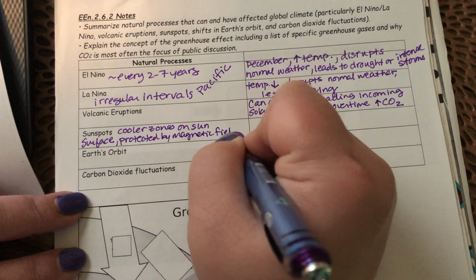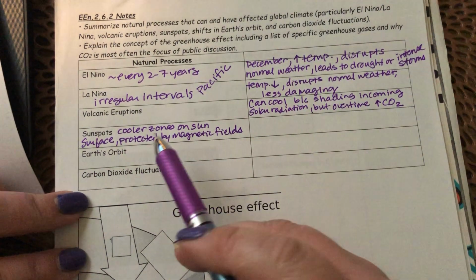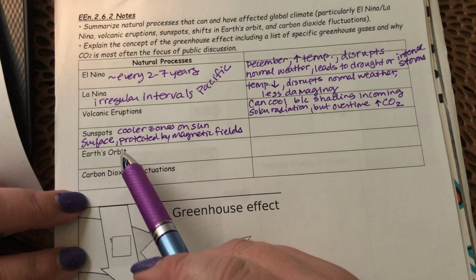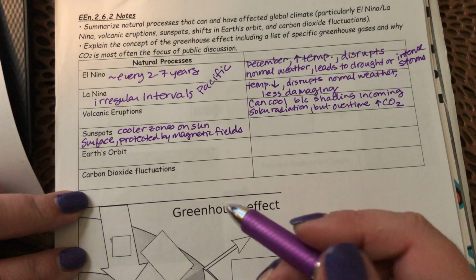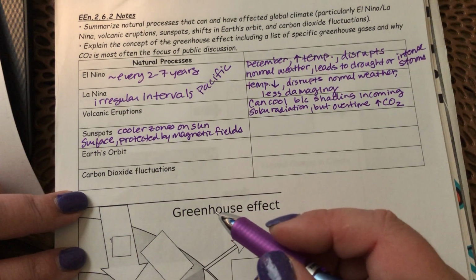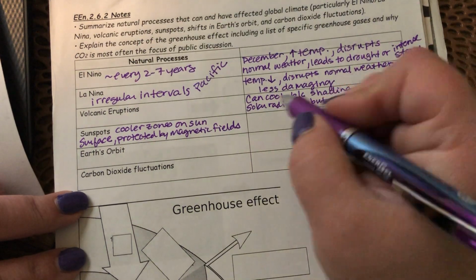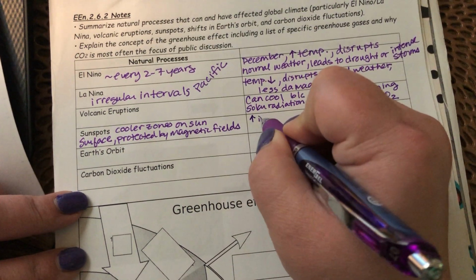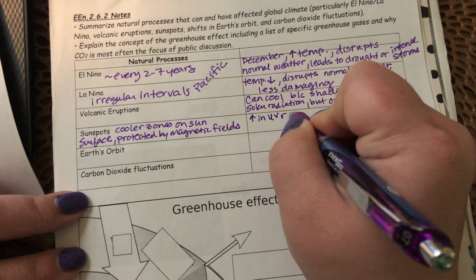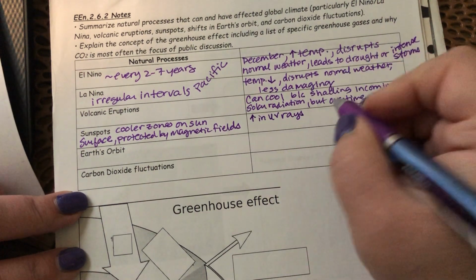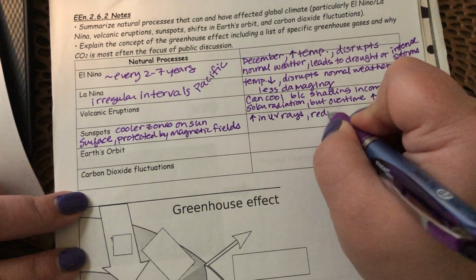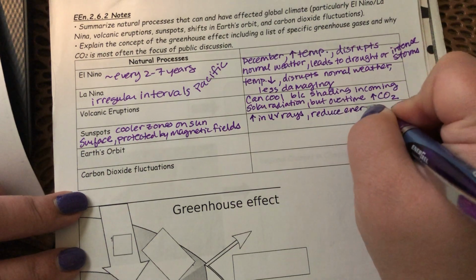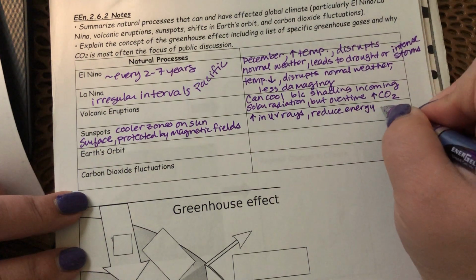It's kind of interesting, so I suggest if you have time, look those up because they are pretty interesting. These will lead to an increase in UV rays, and they reduce energy distributed to the earth.